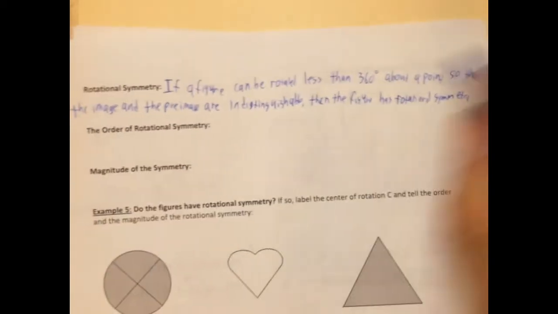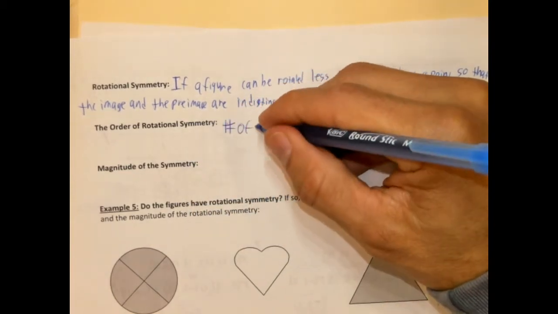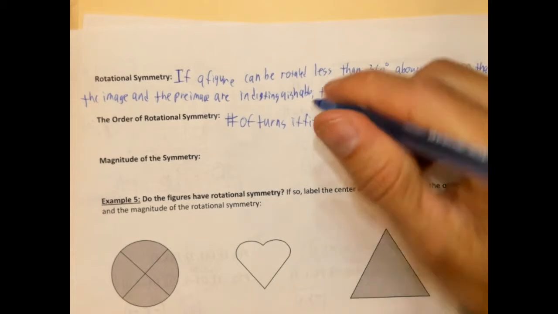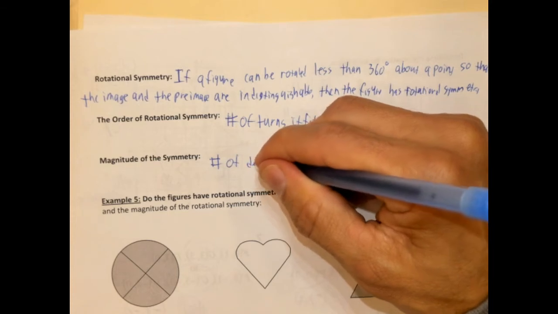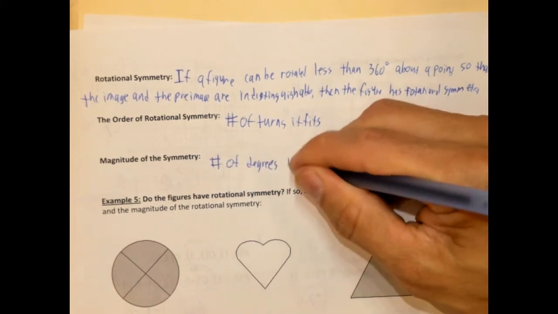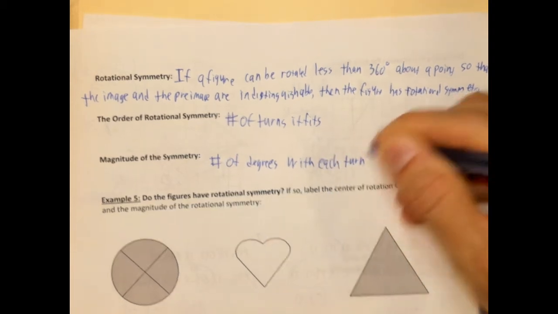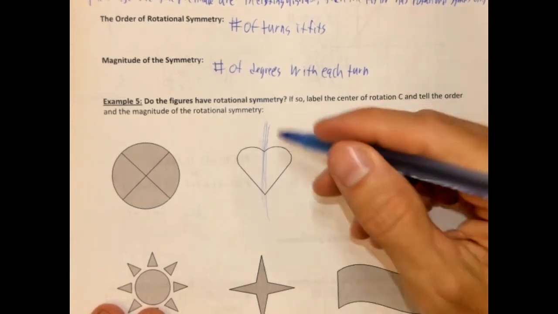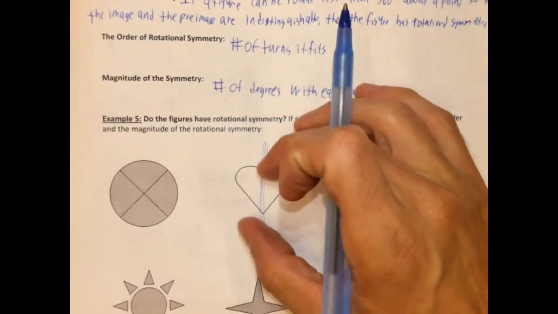Now that sounds complicated, but it really isn't once you see what I'm talking about. The order of rotational symmetry is the number of turns it fits, which will make sense in a moment. And the magnitude is the number of degrees with each turn. Now what does that all mean? I'll show you. This is an example of a figure that has line symmetry. You can draw a line down it, but it does not have rotational symmetry. You cannot rotate this figure less than 360 degrees and have it fit upon itself.